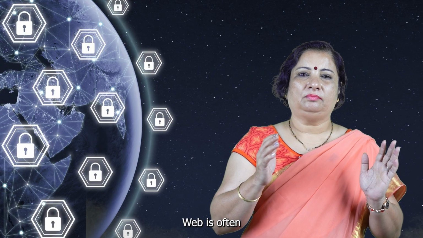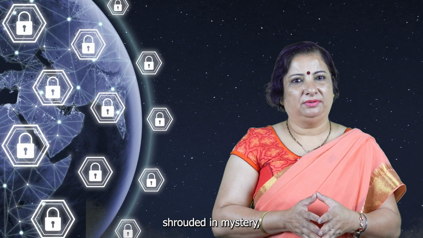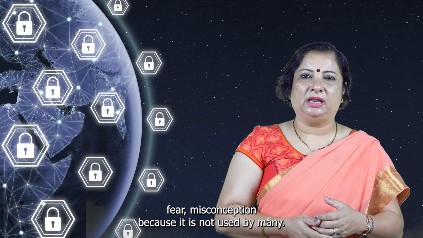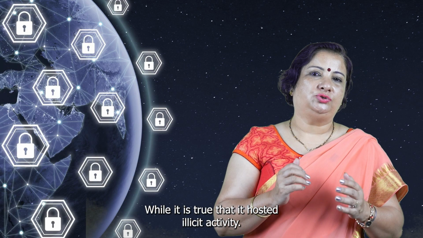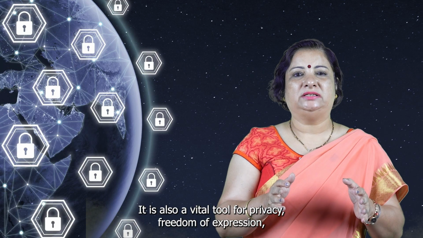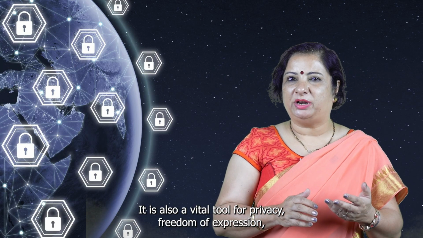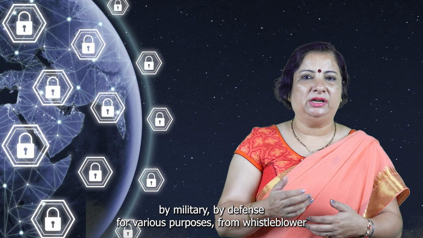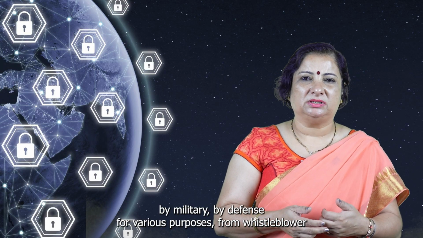The dark web is often shrouded in mystery, fear and misconception, because it is not used by many, so people have this misconception. While it is true that it hosts illicit activity, it is also a vital tool for privacy, freedom of expression, and secure communication by organizations, by government, by military, by defense for various purposes.